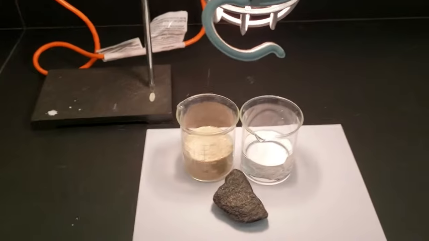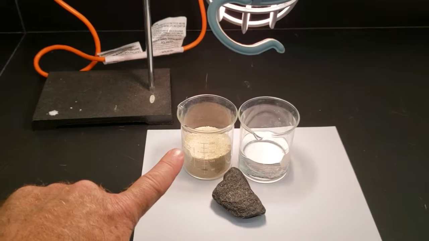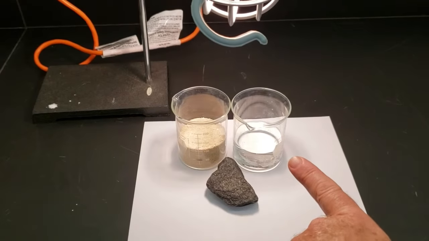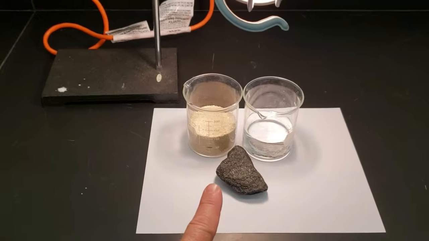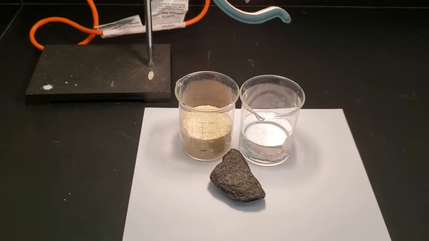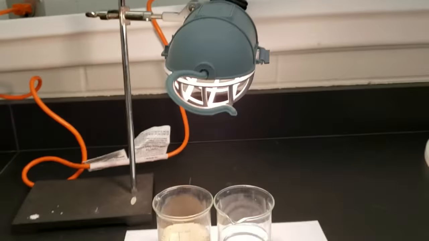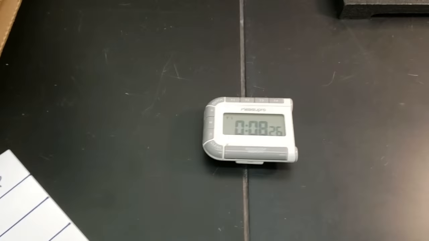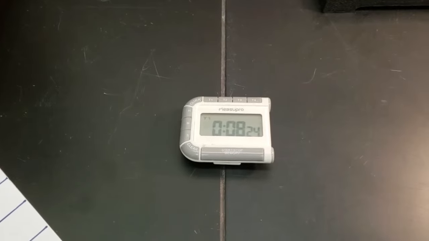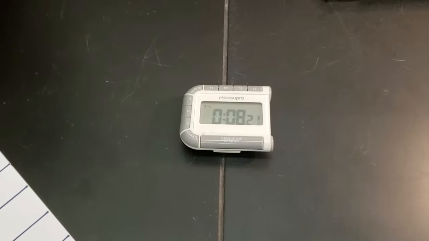So this is my setup. I've got 100 milliliters of light colored sand, 100 milliliters of water, and a dark rock that is roughly the same volume as the other two. I've got a heating lamp heating them up, and I had started this for 10 minutes. Right now it's 8 minutes 24 seconds left, and when it's finished I will come back.